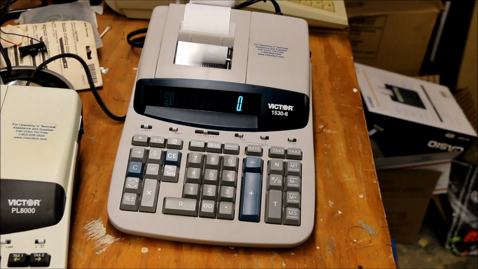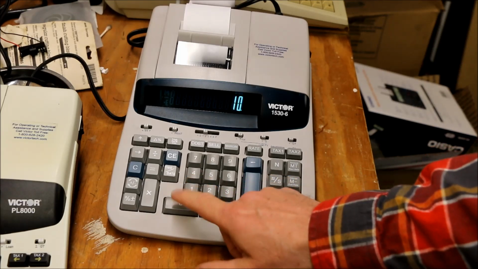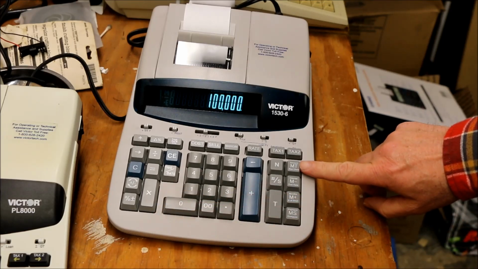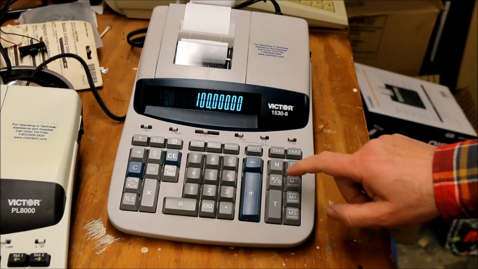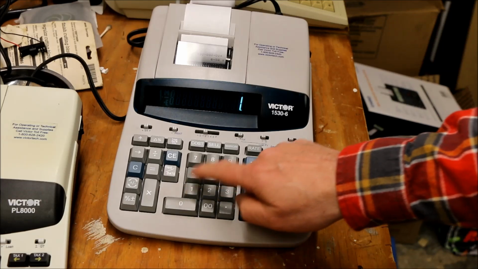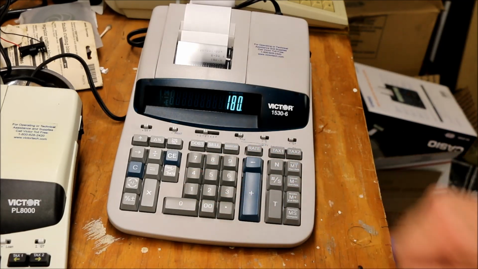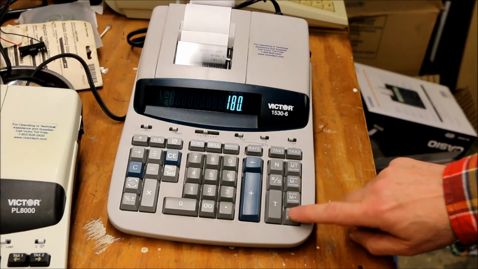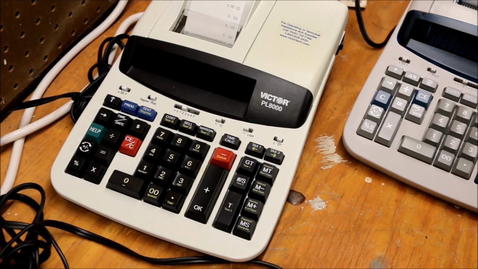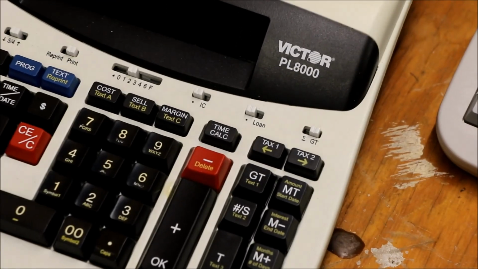Suppose you want to borrow $100,000 at 6.5% for 180 months, and you're wondering what the payment will be. Well, you enter 100,000. That's the amount, so we'll press this key for the amount. 6.5 is the interest rate for 180 months. And then you just press the key for the payment. And there you have the payment. It is $871.11.